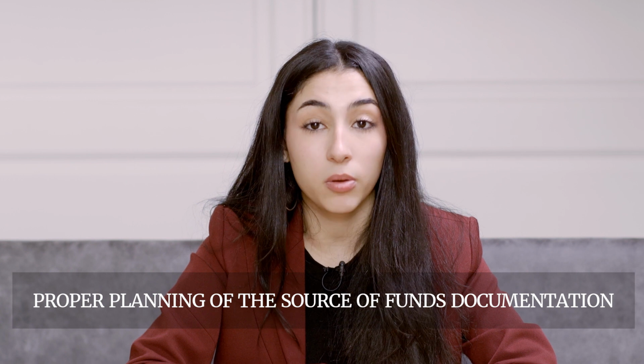The E2 visa also requires that your funds come from a lawful source, but the source of funds requirement for the EB-5 visa is more strict than for an E2 visa. So, it is important for E2 applicants who want to convert the visa into an EB-5 visa to plan the source of funds documentation properly at the inception of the E2 enterprise.